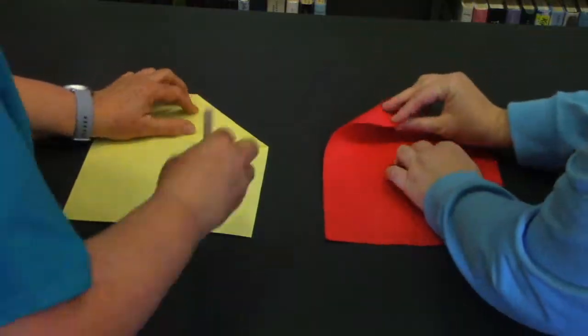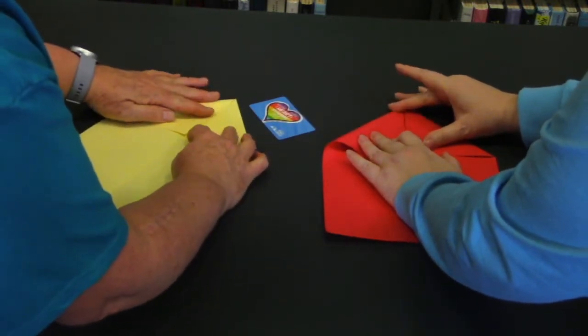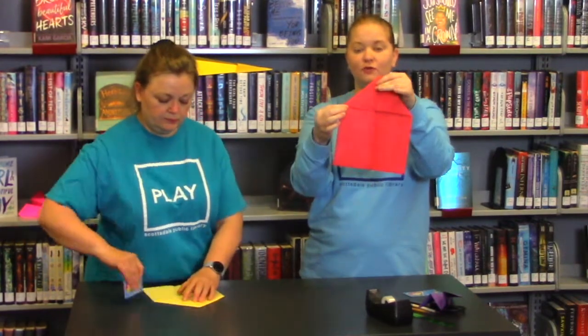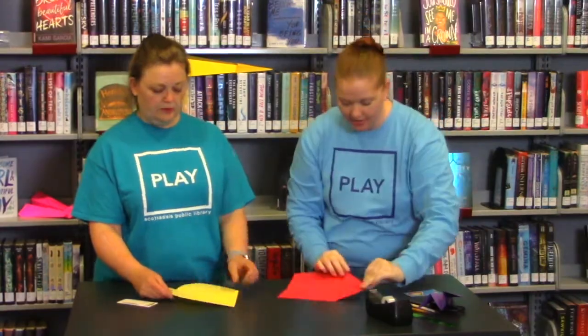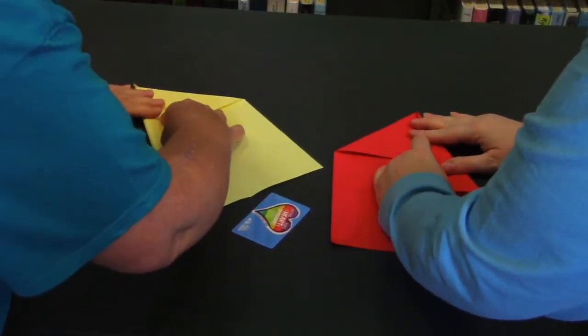That's right, you do origami. Yes, I love origami. Okay, so now that you've folded it in like this, you're gonna fold again, but you're gonna go from this corner into the middle, okay? So we're gonna fold this corner into the middle like that.